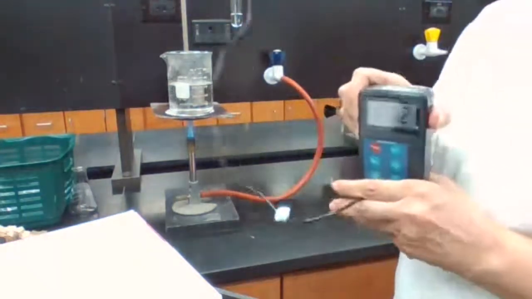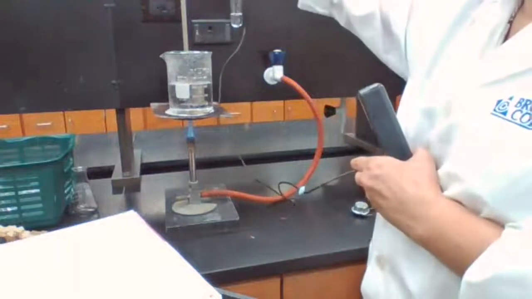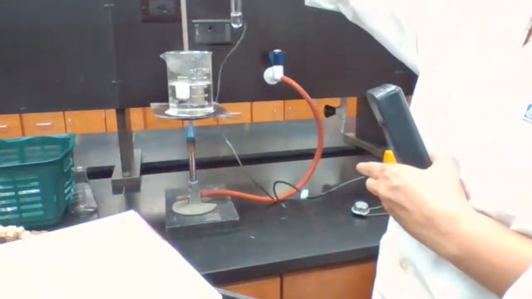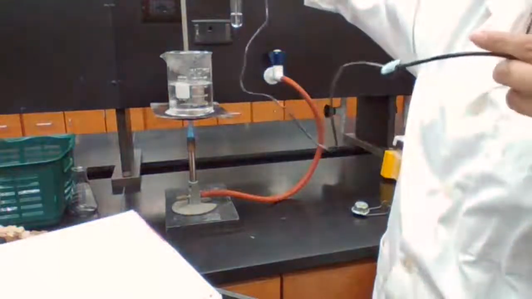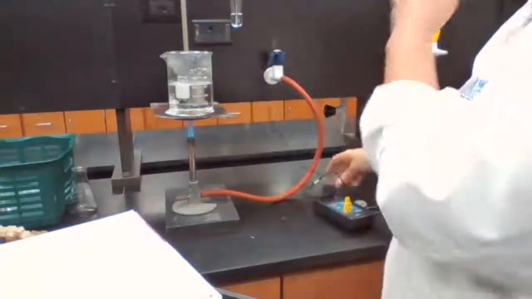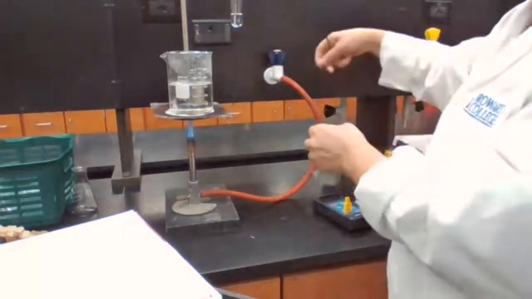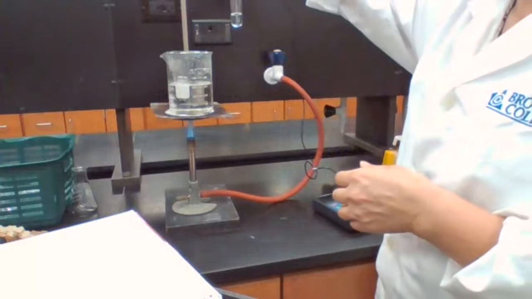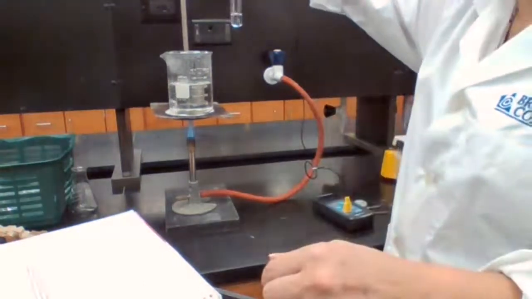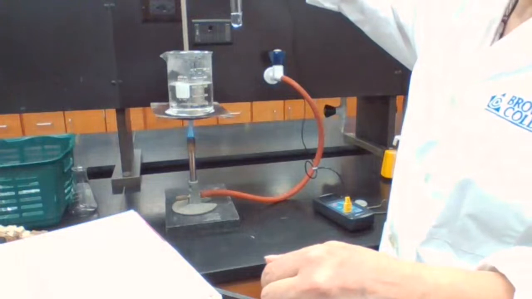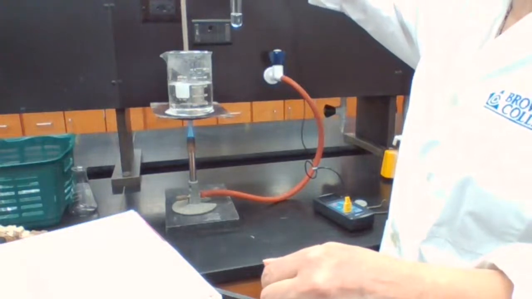52 and still is liquid, so we're just going to be patient and wait until it cools off. Definitely solid at room temperature because we started with solid, so it will freeze before it reaches 25, which is the room temperature.